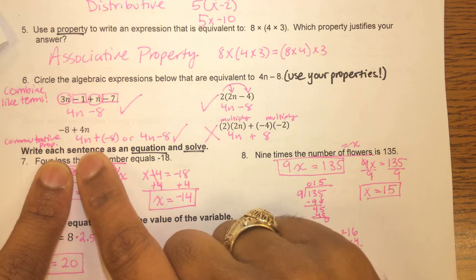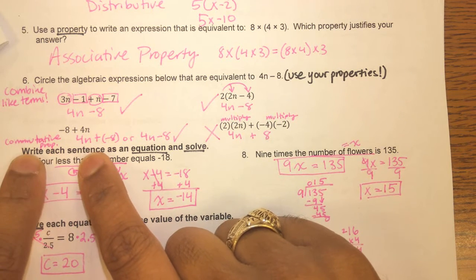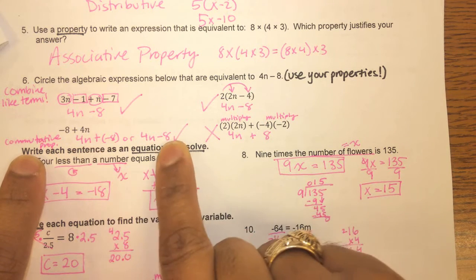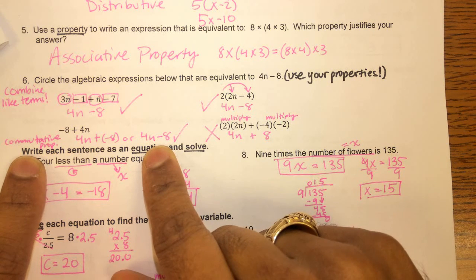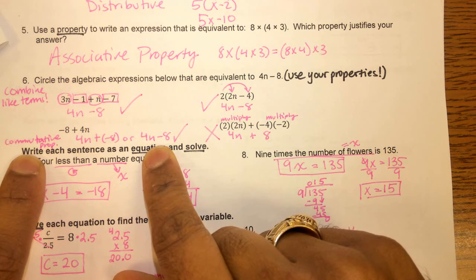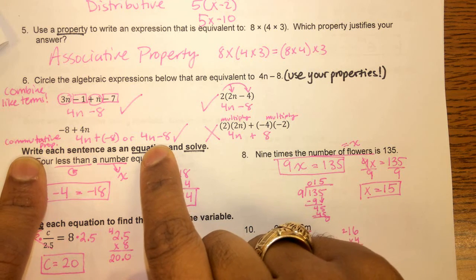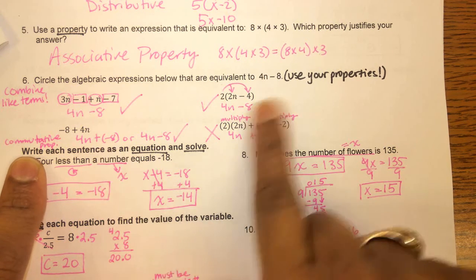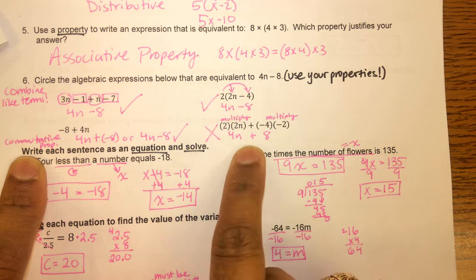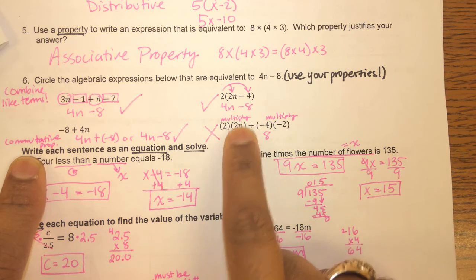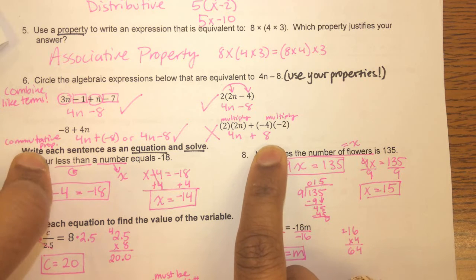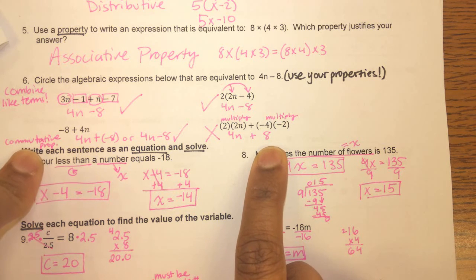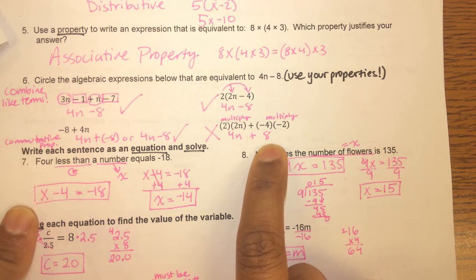Over here, -8 plus 4n. Remember, commutative property tells you that I can change the order. And notice when I change the order, remember when I add a negative, this is like subtraction. Remember, subtracting integers, we add the opposite. So if I were to add the opposite, it's like plus -8. So it's equivalent. Over here, 2 times 2n gets me 4n. -4 times -2 is positive 8. Remember, numbers with the same sign when I multiply gets you a positive number.